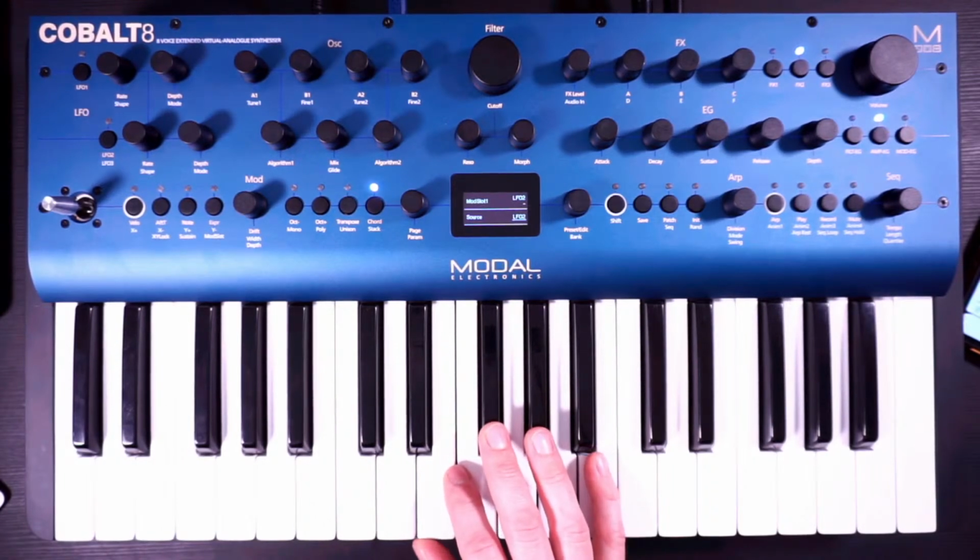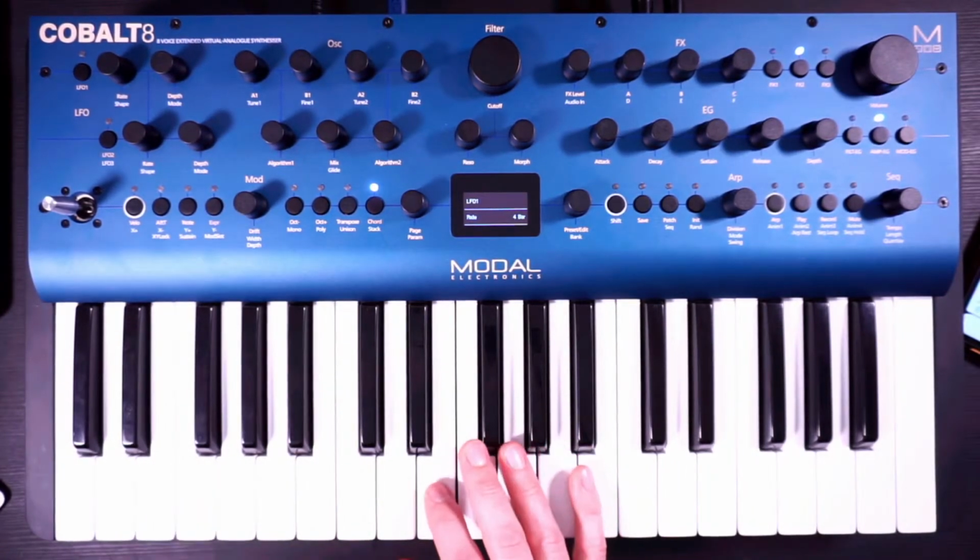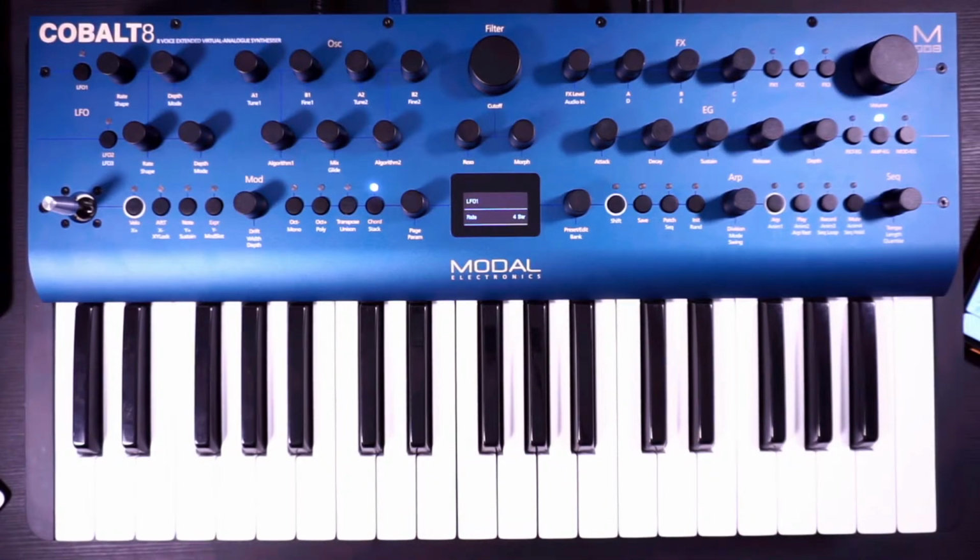So LFO 2, and let's go to the pitch of Oscillator 1. I'll change the shape to sample and hold, and turn the rate down to very slow. So here's 4 bars. We're not going to hear it move to the next step unless we hold the note down for 4 bars.